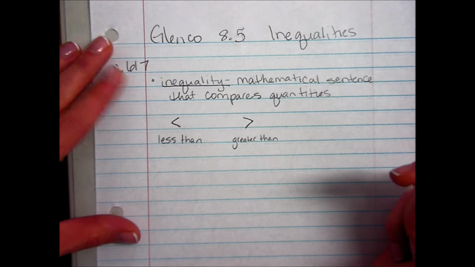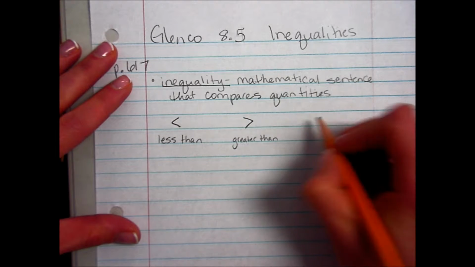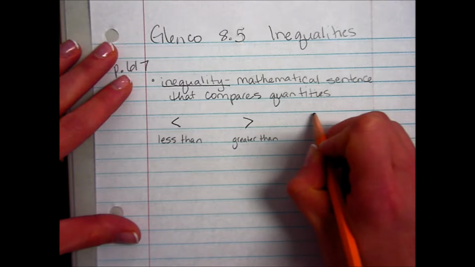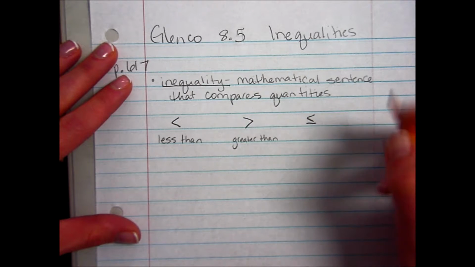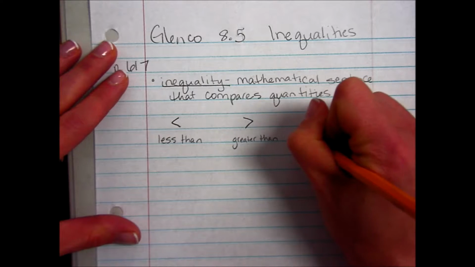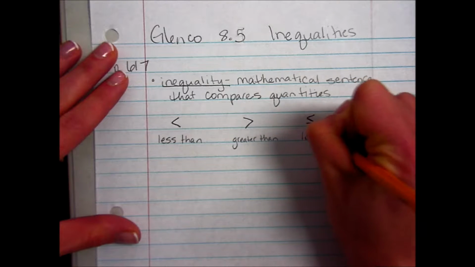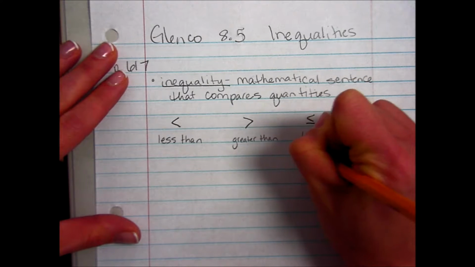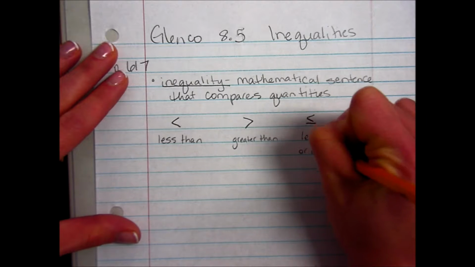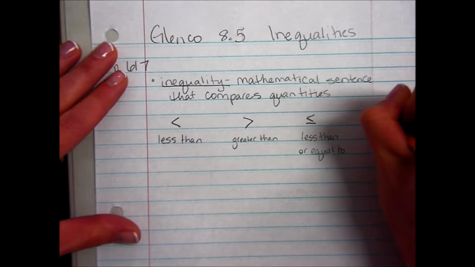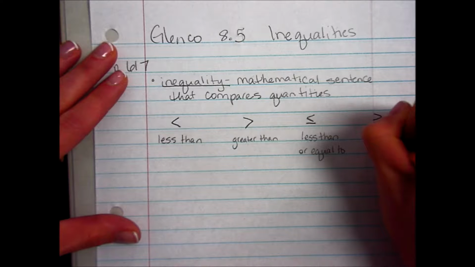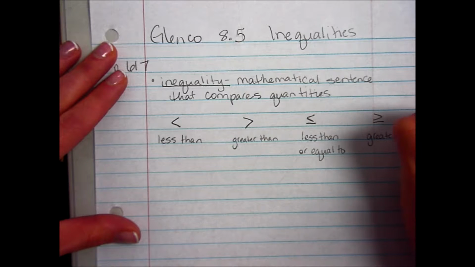All right, but today we are going to add some extra lines. This symbol with a line will mean less than or equal to. It's almost like it's half of an equal sign. And this symbol will mean greater than or equal to.